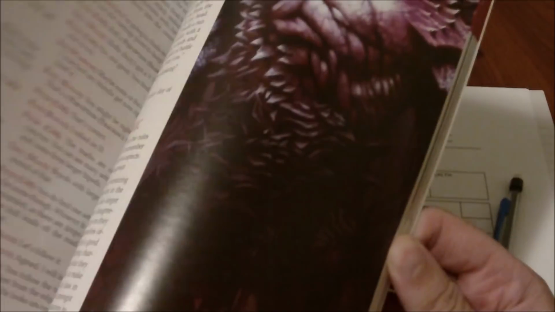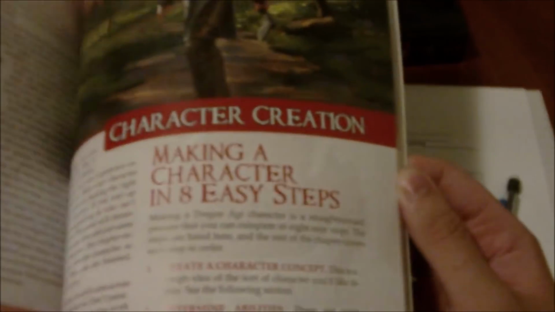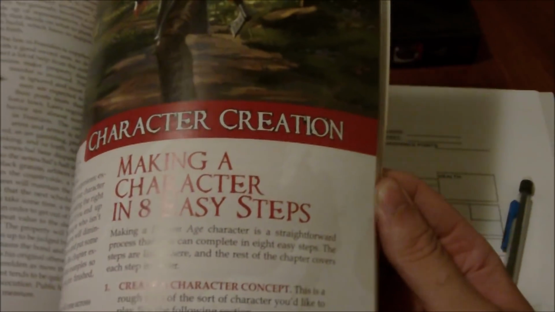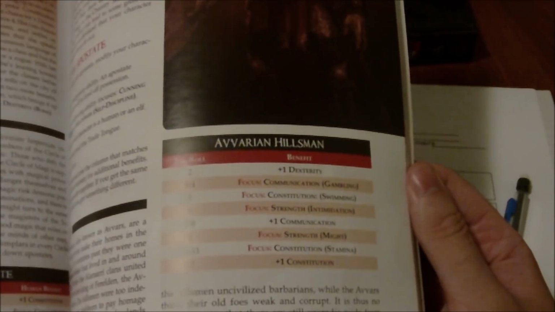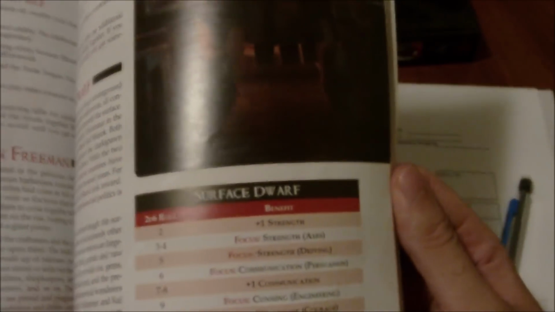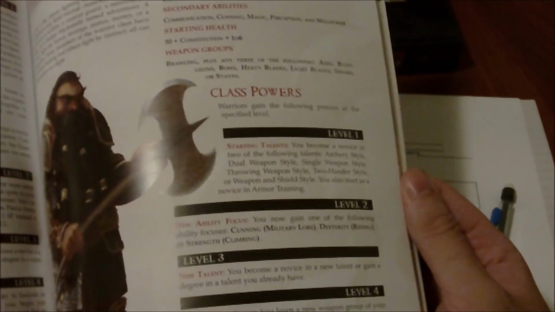The biggest reason is that it is the same material and information, but it's a bit more condensed, which will make it a little bit easier to find everything that I need for the purposes of this video. And I'd rather do that than try to hold up the hardcover while I'm doing everything else as well. So we're just going to go through, and we're going to be making a first level warrior character, and go through all the necessary steps.